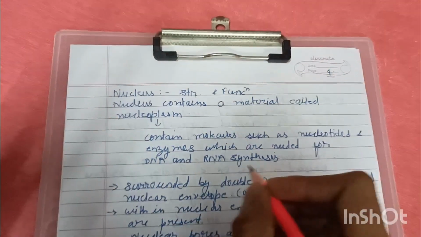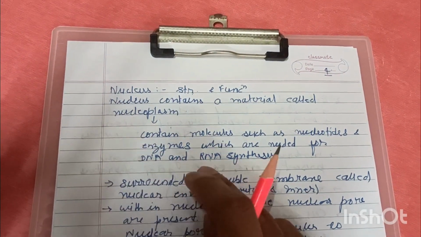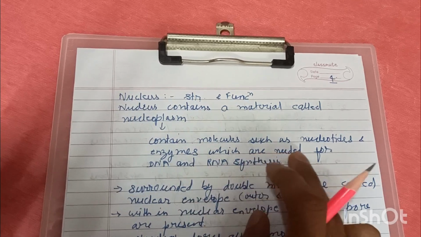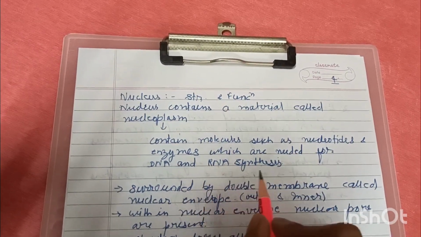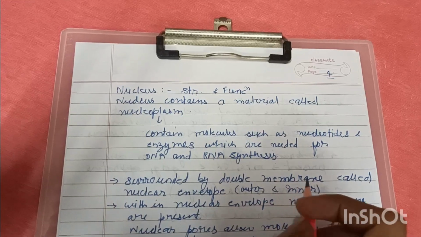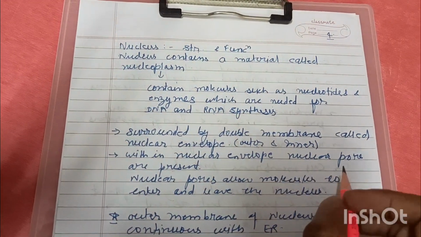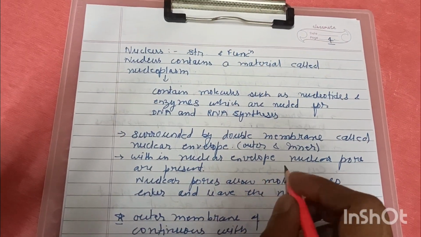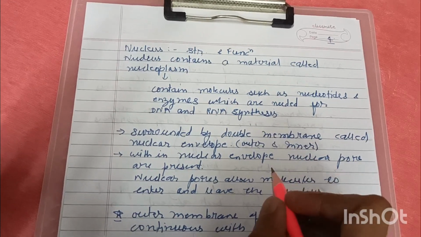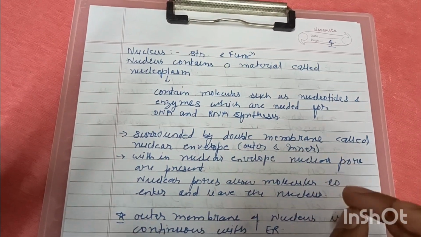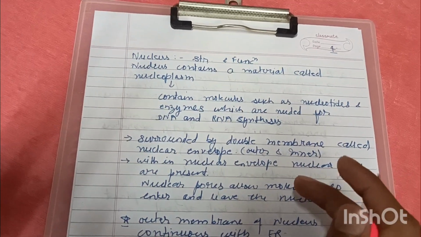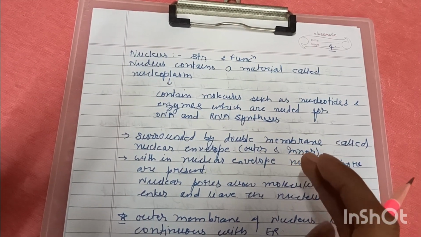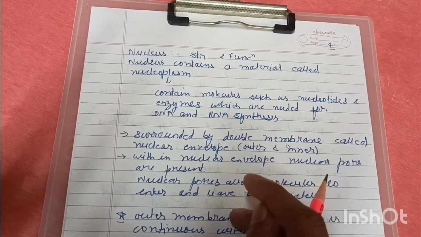Nucleus contains a material called nucleoplasm, and nucleoplasm contains molecules such as nucleotides and enzymes which are needed for DNA and RNA synthesis. It is surrounded by double membrane called nuclear envelope, outer and inner membrane. Nucleus is a double membrane bounded organelle, so there are two membranes, outer membrane and inner membrane.